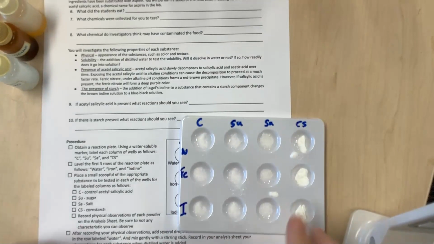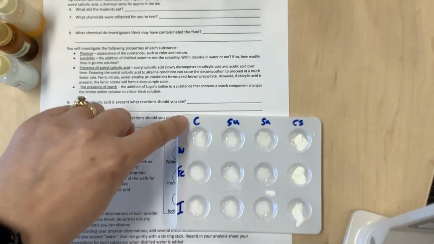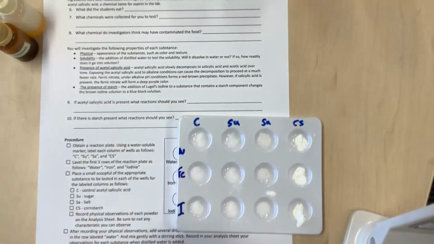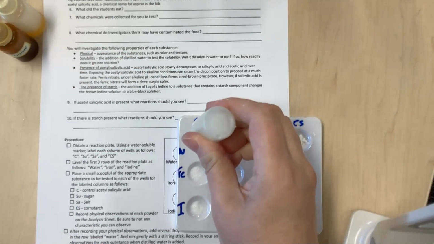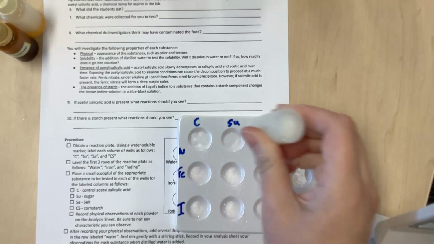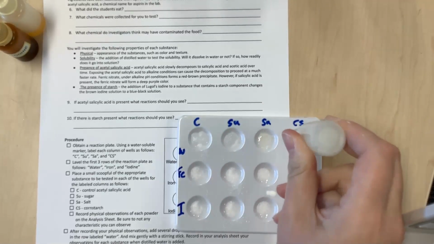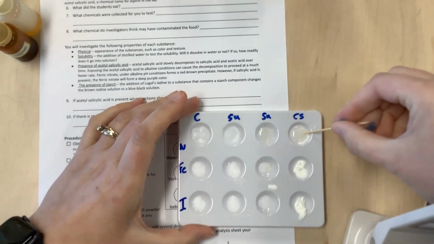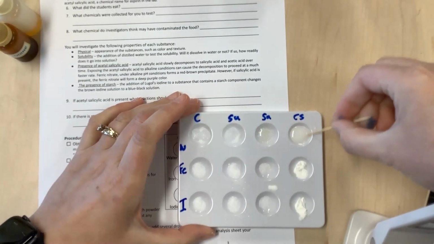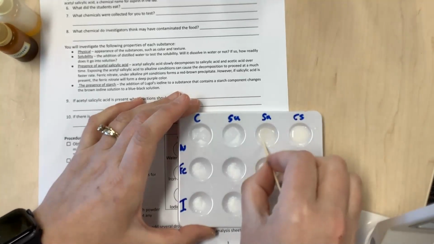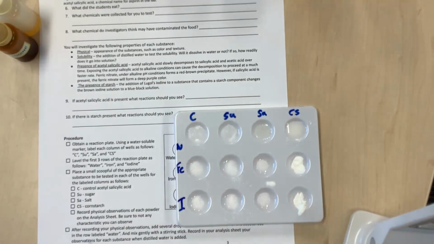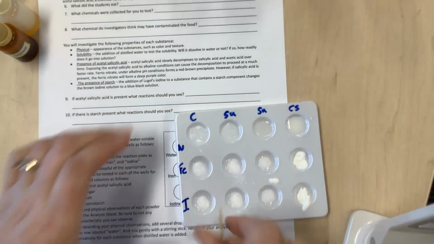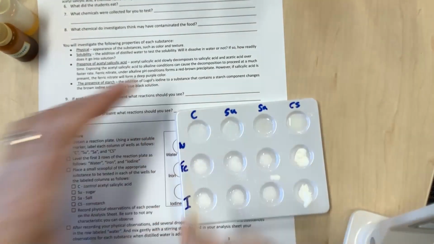Okay, so now I have all my powders in their wells. So I got control, sugar, salt, and cornstarch. Now I'm going to add my liquids. I'm going to start with the water, and I'm going to put a couple of drops, usually 3 or 4 per well. Now, at this point, you can also use some toothpicks to stir and see what happens. And notice I'm using a different toothpick for each well so that I don't contaminate anything. And you can kind of tell what's going on with each one as you go.